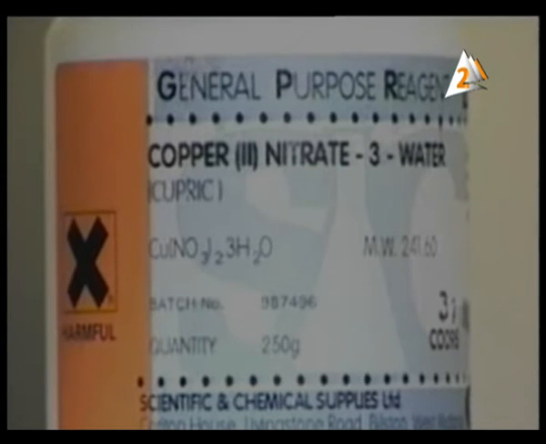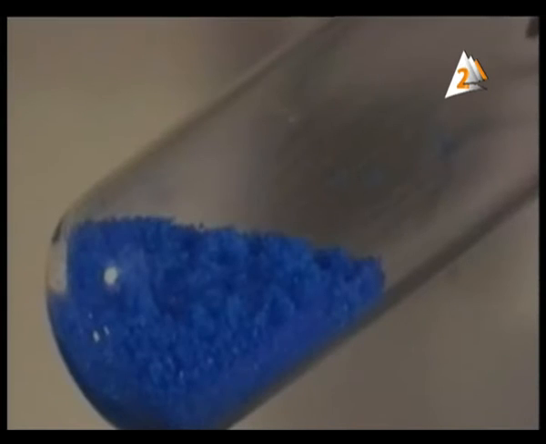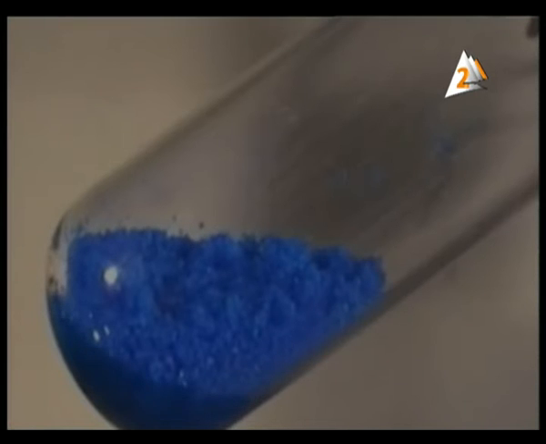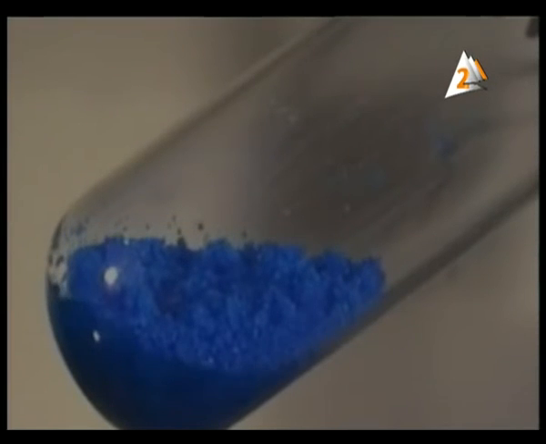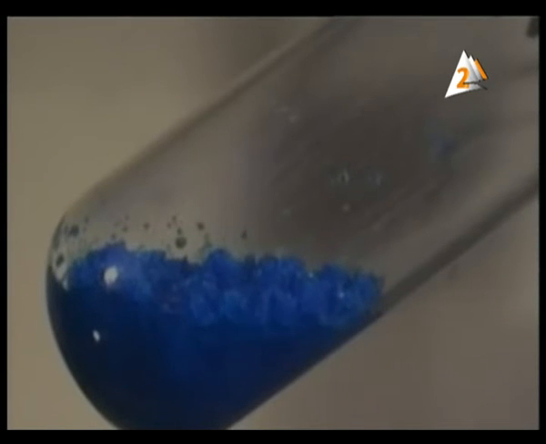Let's see now. Blue copper sulfate, as you see, when it's heated, its crystals melt one after one and start to cover the tube. Yes, it's boiling now. If I put litmus paper, the color of it changes to red.